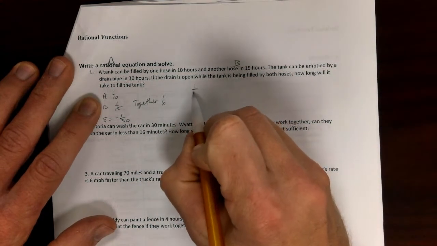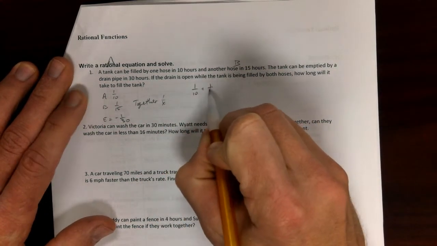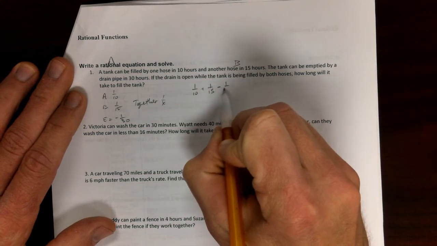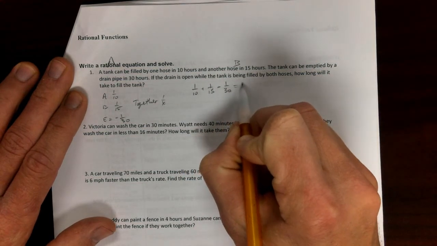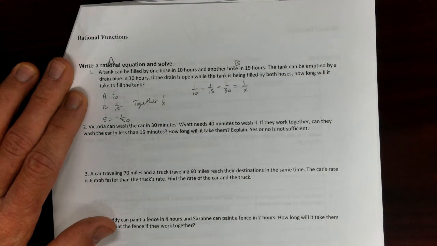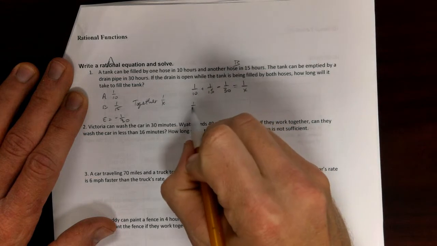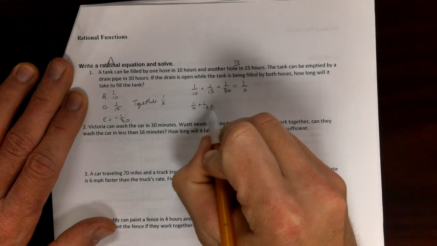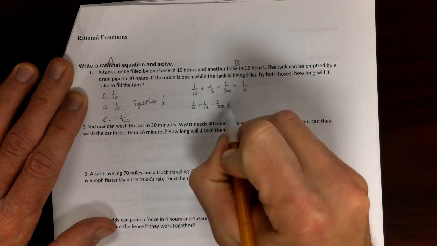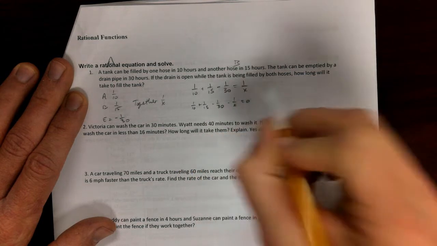We got A, which is 1 over 10, plus B, which is 1 over 15, minus the 1 over 30, is going to be equal to 1 over x. Alright, so again, we want to find a common denominator. I'm going to go ahead and subtract this to this side. So I've got 1 over 10, plus 1 over 15, minus 1 over 30, minus 1 over x is equal to 0.